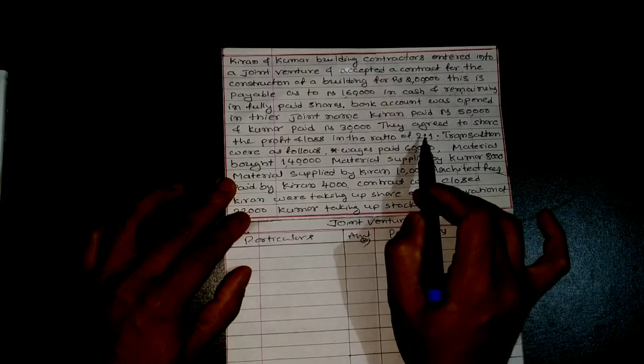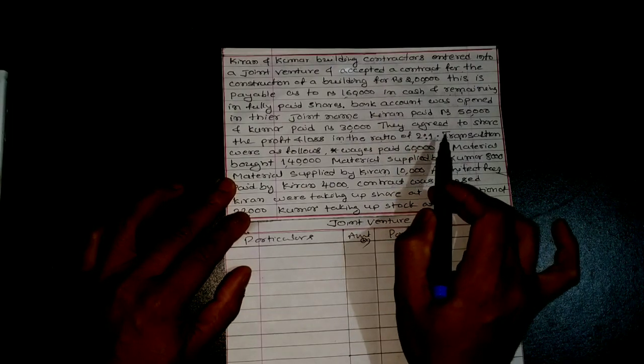They agreed to share the profit and losses in the ratio of 2:1. So whatever the profit or loss, they are going to share in the 2:1 ratio. 2 for Kiran, 1 for Kumar.